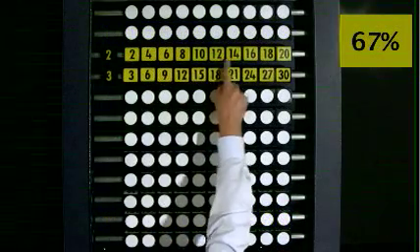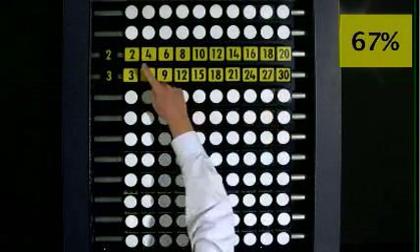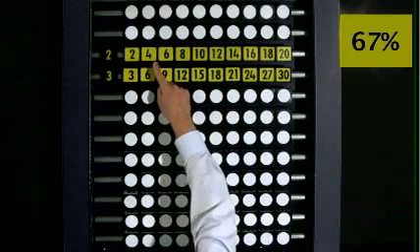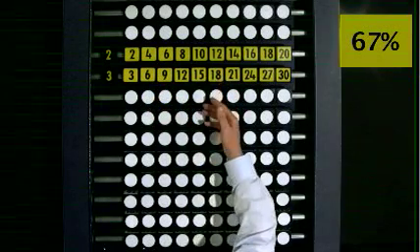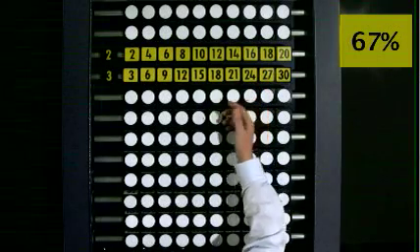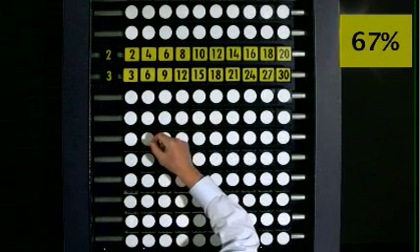Here's the 2 times table. Here's the 3 times table. Every fraction is 2/3. 4 out of 6, 2/3. 12 out of 18, 2/3. 16 out of 24, 2/3. The percentage for 2/3 is 66 2/3%.